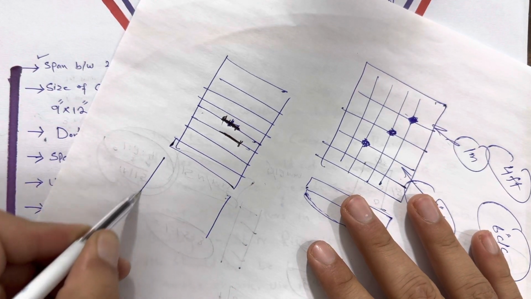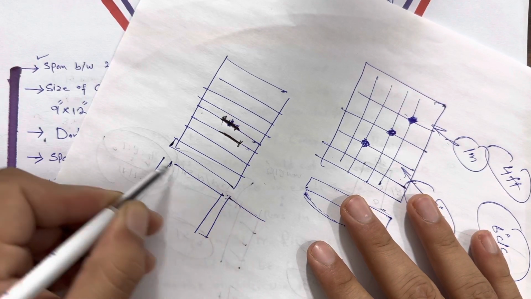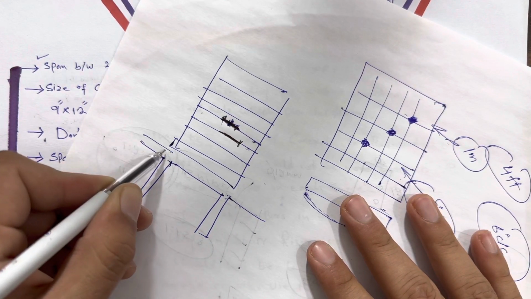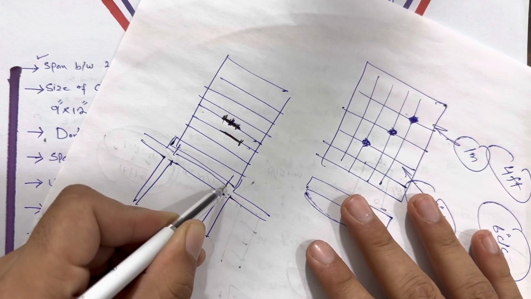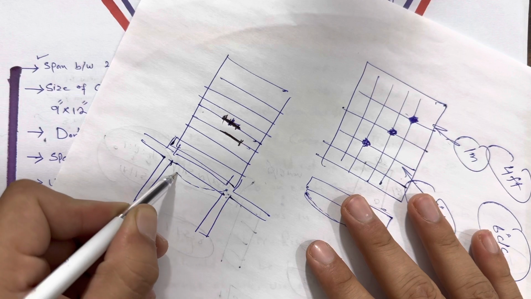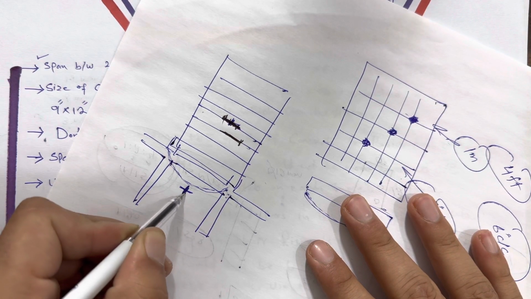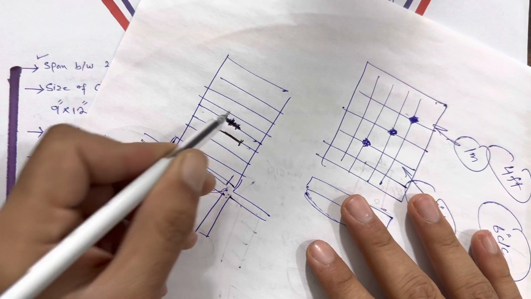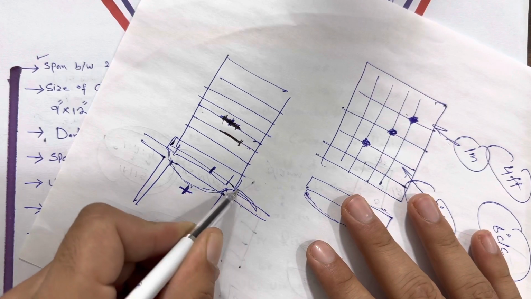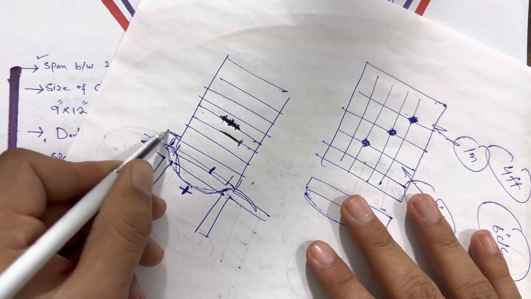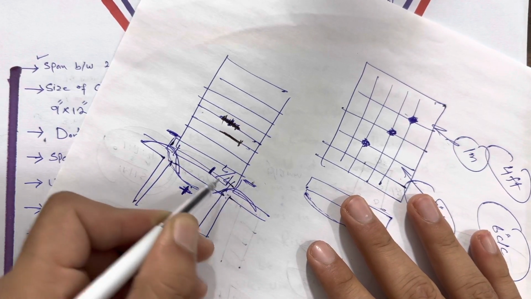Let me make a diagram for this. So this is column, this is column, and on the top of this we have slab. So if we have a slab here, here guys we have positive bending moment. Look here, we have positive bending moment. So therefore, for positive bending moment, lapping is not allowed at the middle of this slab. Also, lapping is not allowed at the distance of L/4, where we have negative bending moment like this guys. Here we have negative bending moment, here we have positive bending moment. So the lapping is not allowed at the distance of L/4.